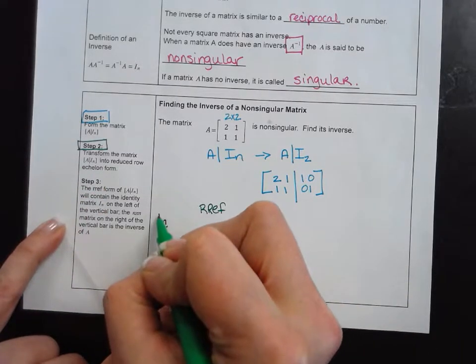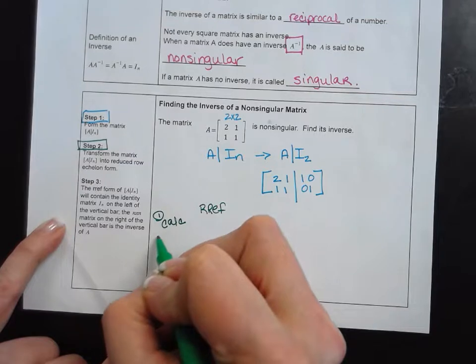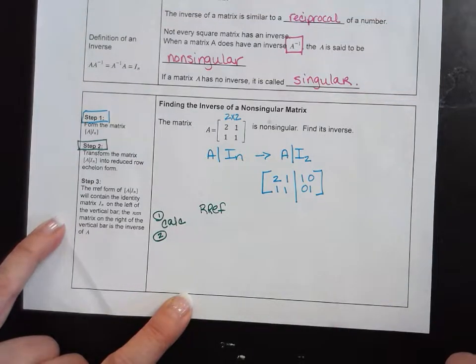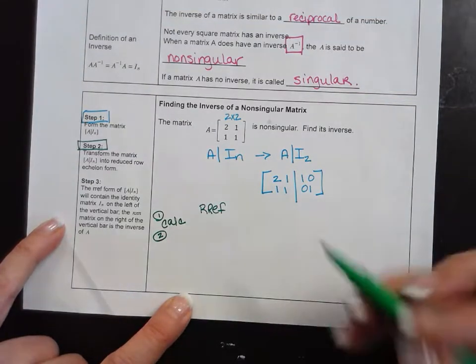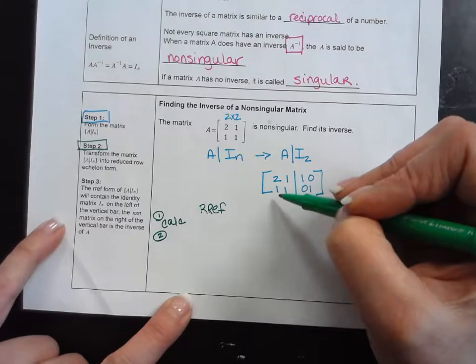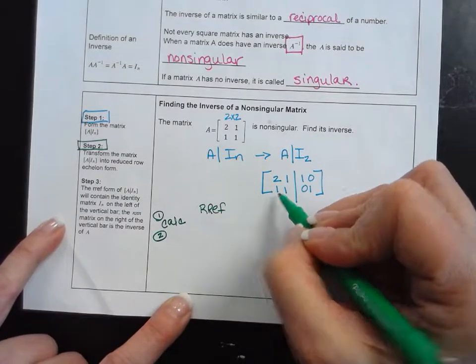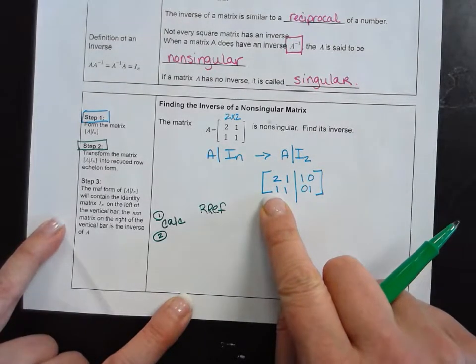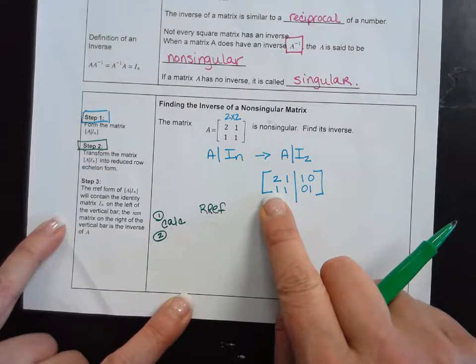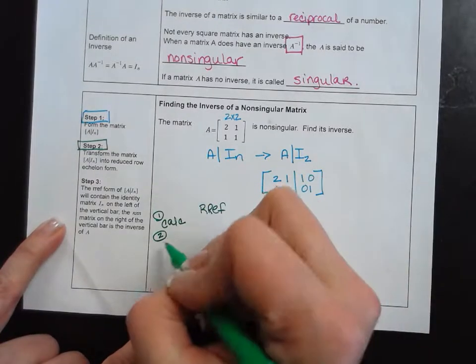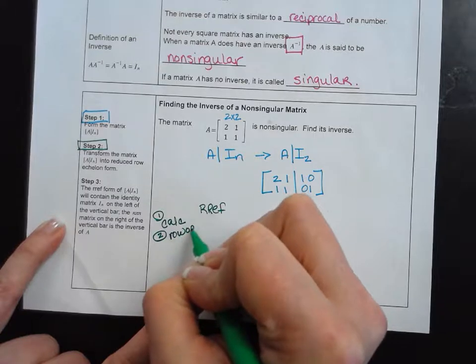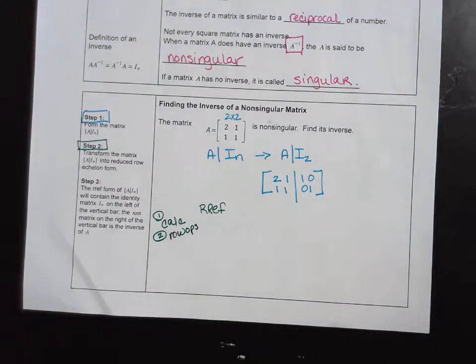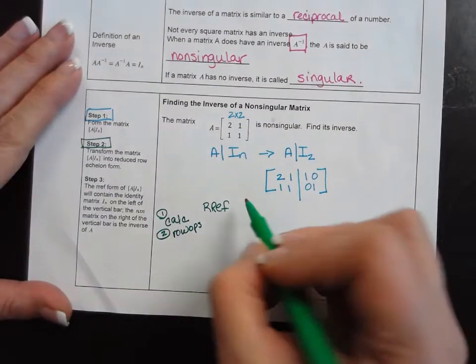You can do it in the calculator, or what's the other way? Remember how we would multiply row 2 by a -2 and add it to the other row. We can do row operations. Which one do you want to do? Heck, yes, we're going to do the calculator.